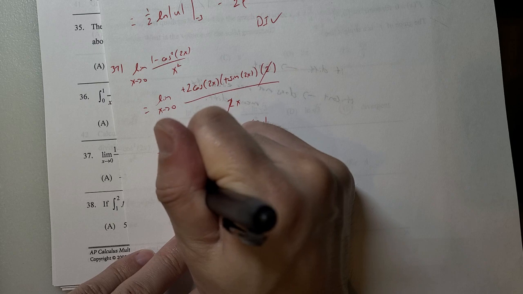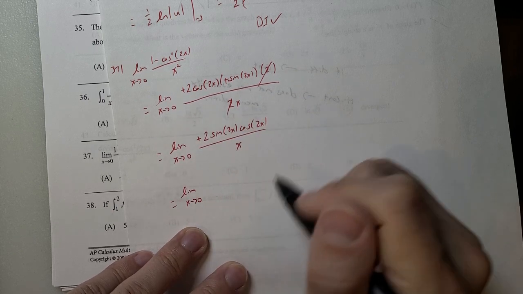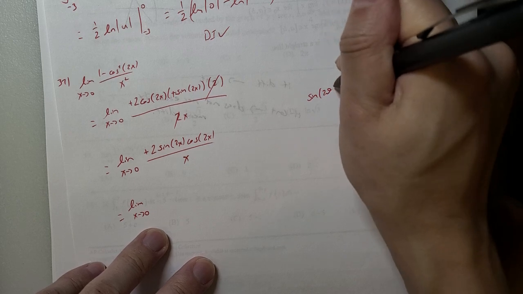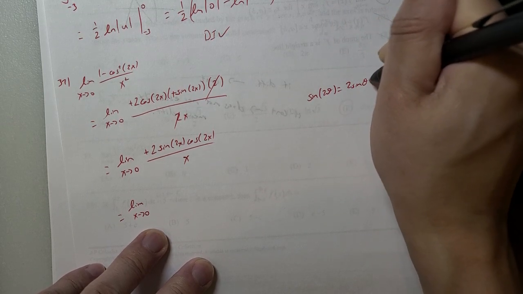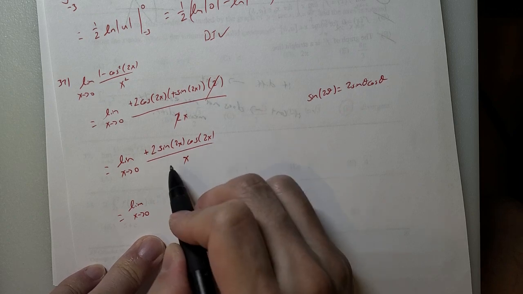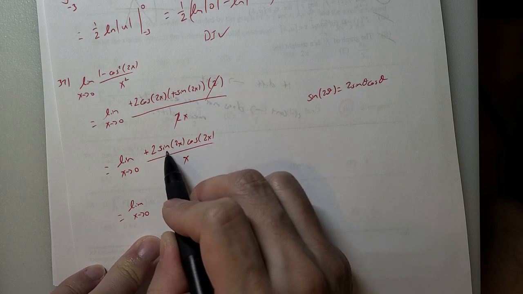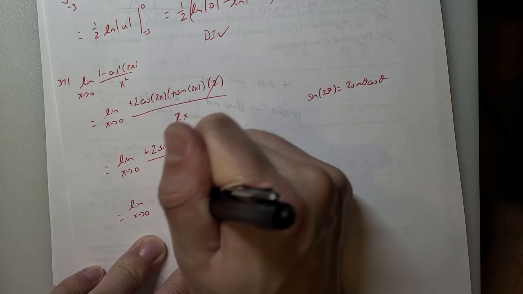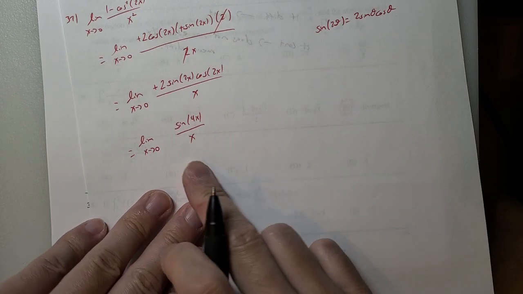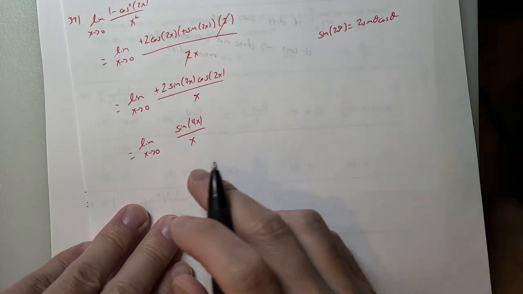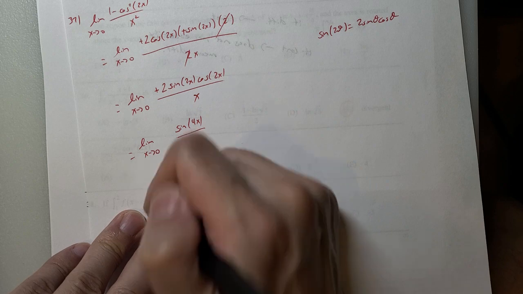Okay, there's an identity where sine of 2 theta is 2 sine theta cosine theta. So 2 sine 2x cosine 2x will be sine of 2 times 2x. So that's sine of 4x over x. Okay, this is actually a special trig limit, so that's probably why we kept it up there. But since we're here anyway, let's do L'Hopital's rule one more time.